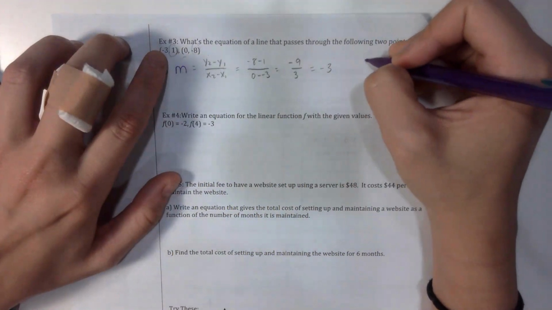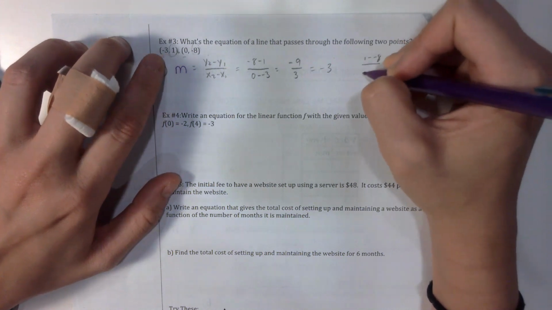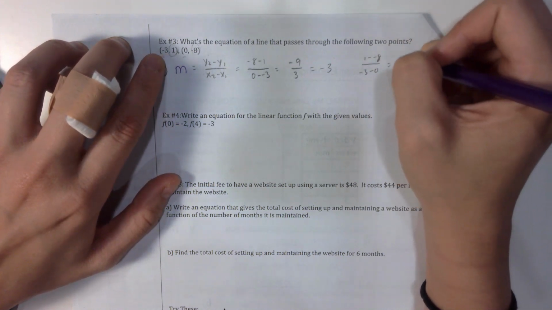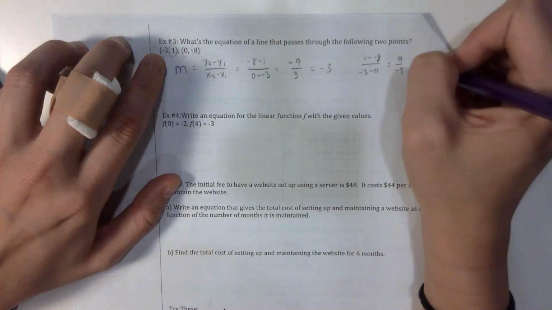And what if we had done the other points? It would have been the same thing, right? 1 minus -8 over -3 minus 0. We get +9 over -3, which is -3. Okay, 2, we need to find our y-intercept.